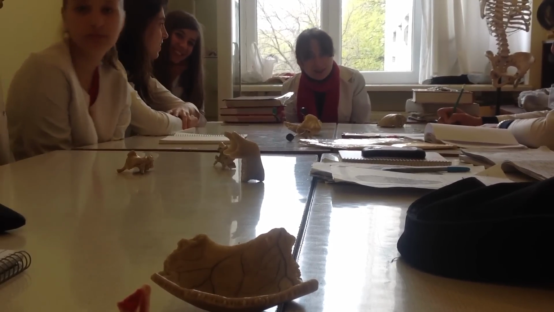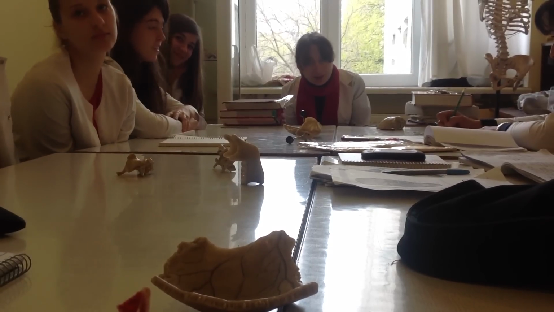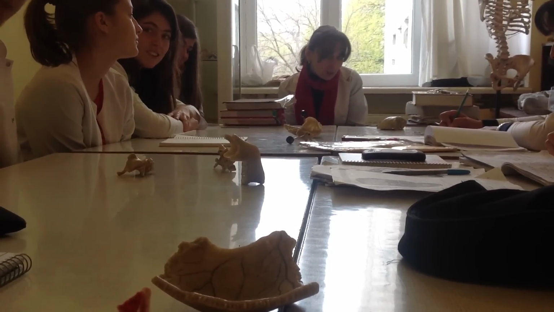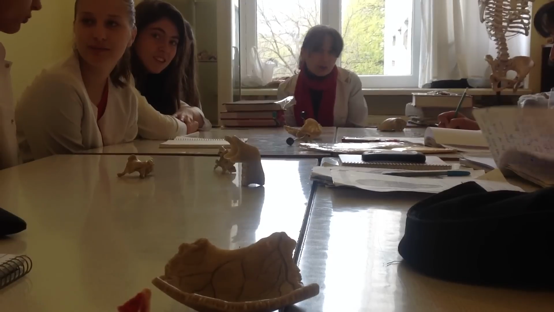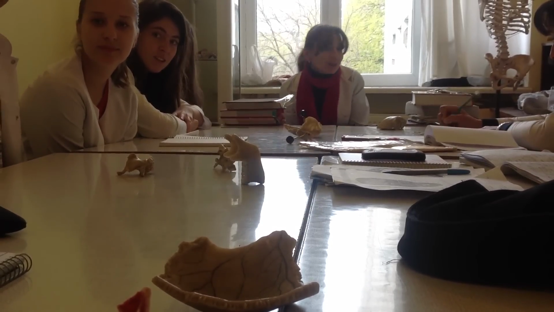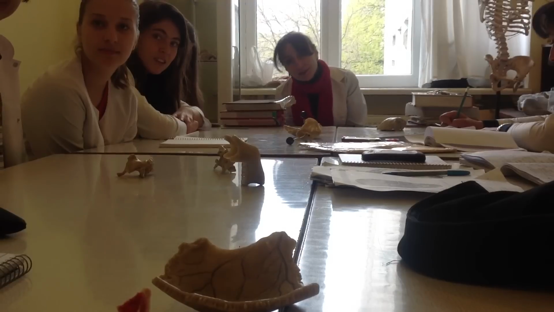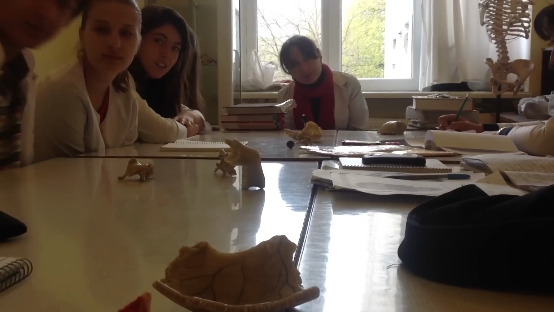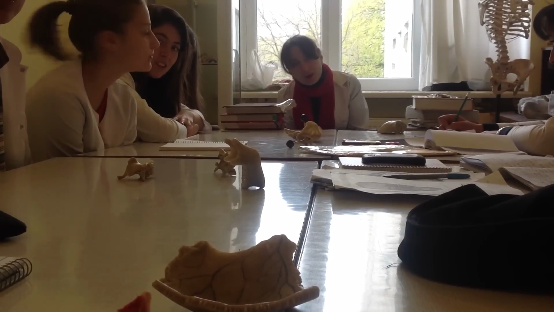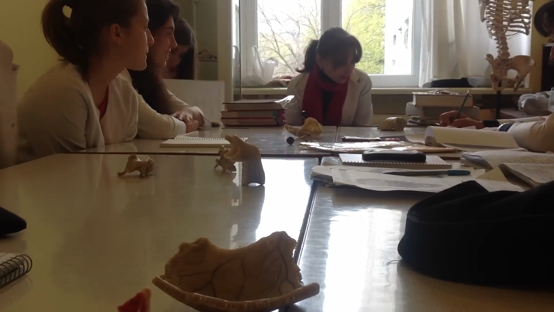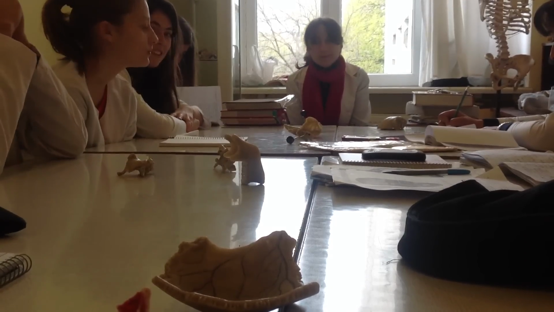Lateral and medial surfaces have special other names, by the location. Nasal is lateral or medial? Medial. And lateral is orbital. Orbital. Okay.